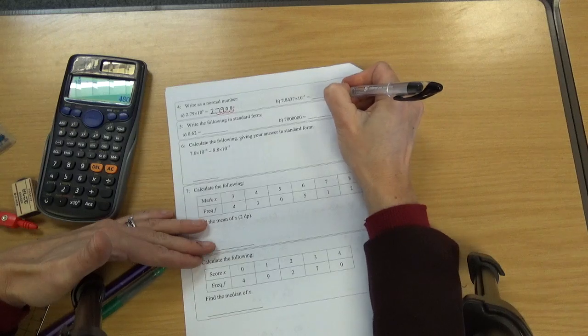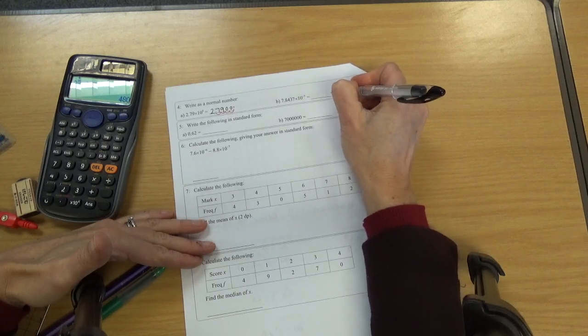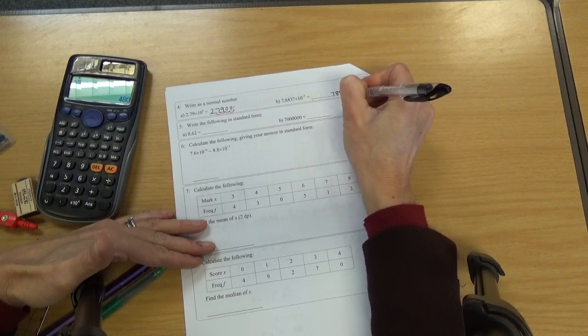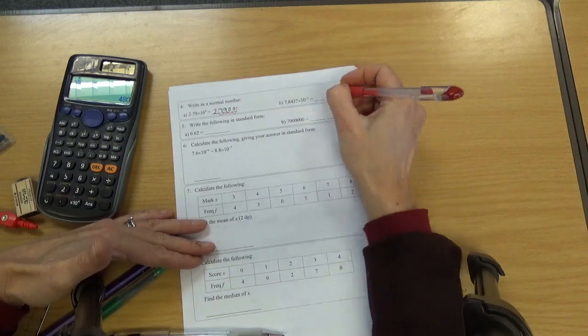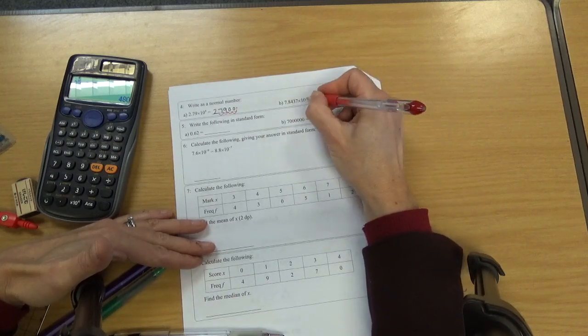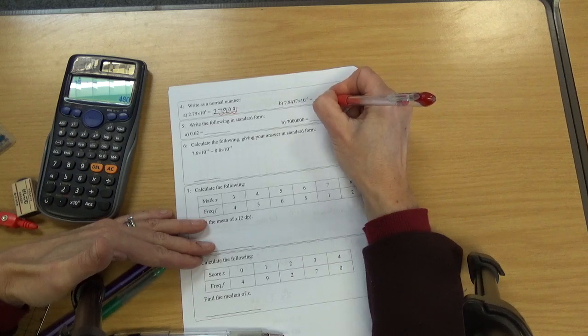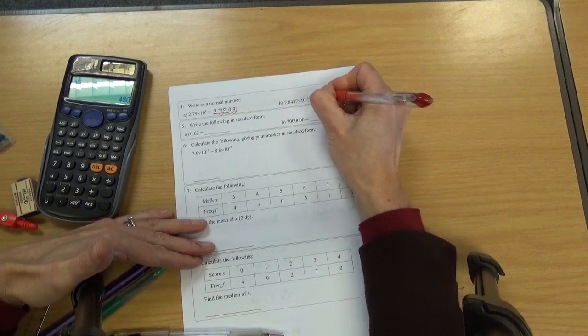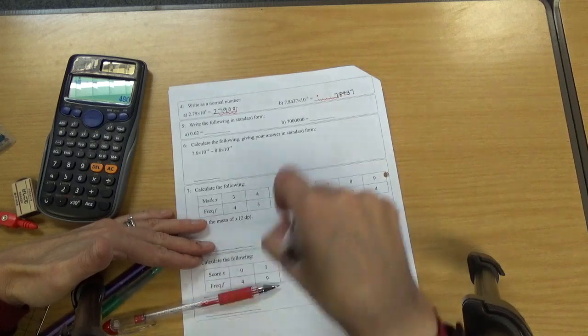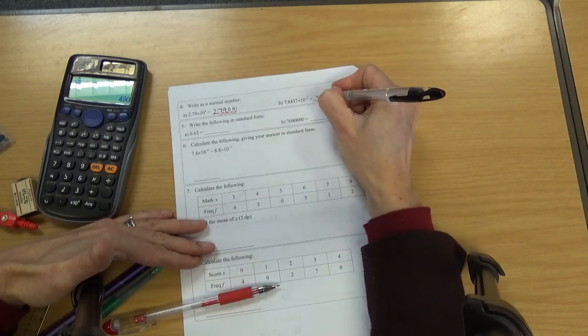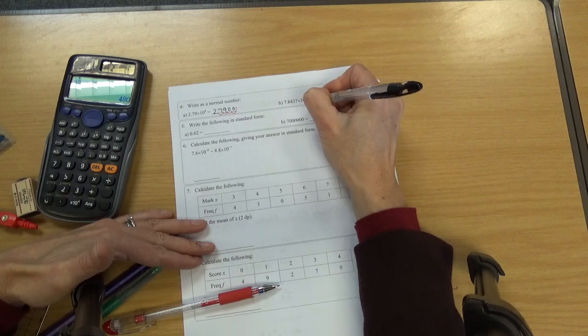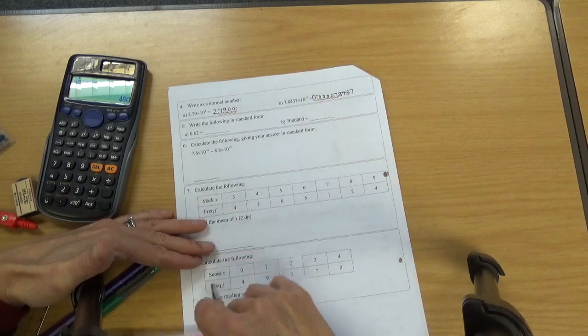Negative power means the zeros are coming at the front. Decimal point was between the 7 and the 8, but it's got to move 5 places. 1, 2, 3, 4, 5 places. Fill in the gaps with zeros and put a bonus 0 in front so that we know where the decimal point is.